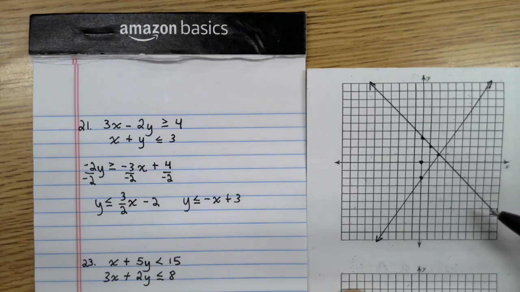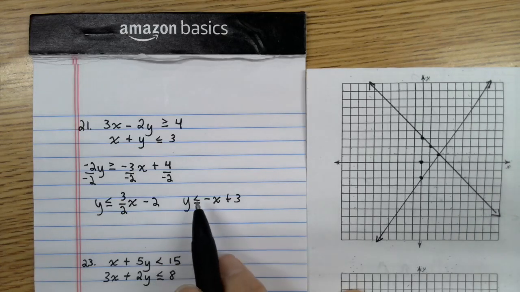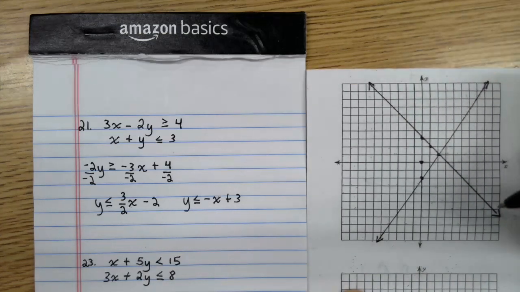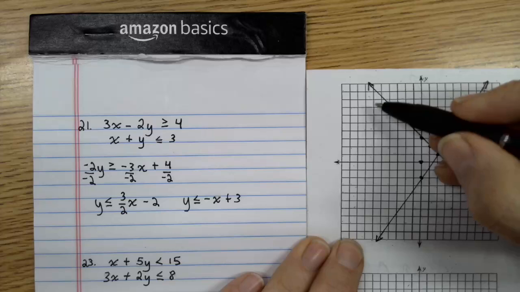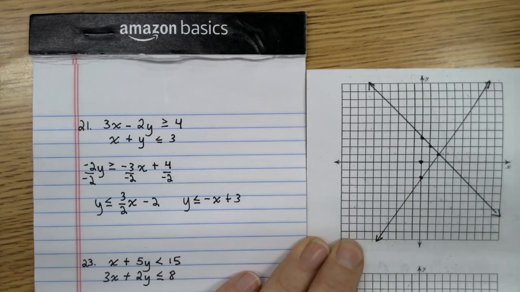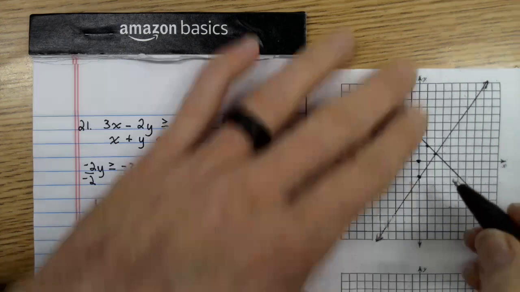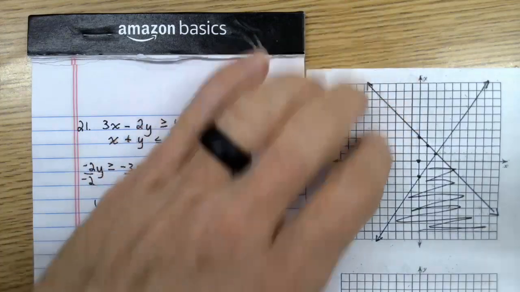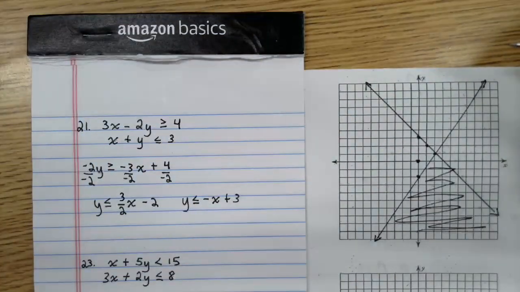And then we look at this one, y is less than or equal to negative x plus 3. If we're looking at just this line, the solution set is going to be below it in this region over here. And then we just have to ask the question, where do those two regions overlap? And it's right here. That's where the regions overlap. So that's where the solution set is going to be.